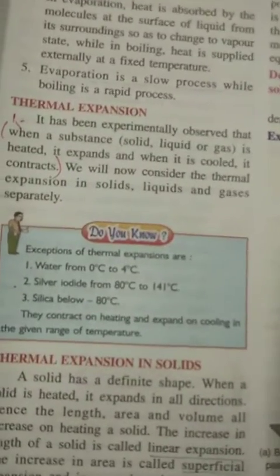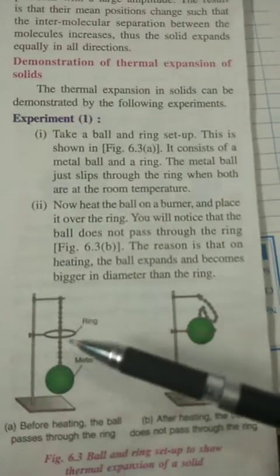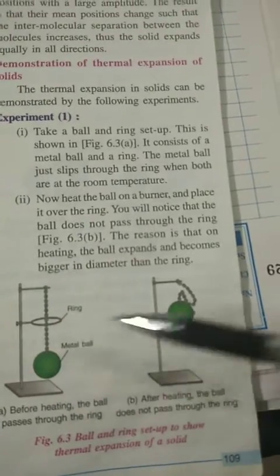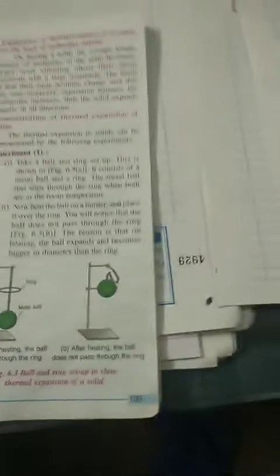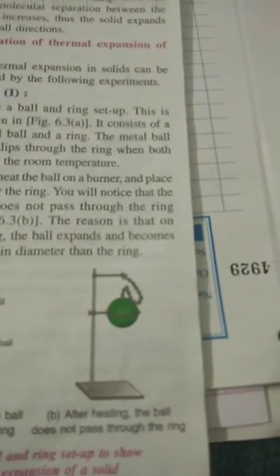And the next one is thermal expansion in solids. Now, thermal expansion in solids is explained by this activity in which the ball passes through the ring in winter, but does not pass in summers.